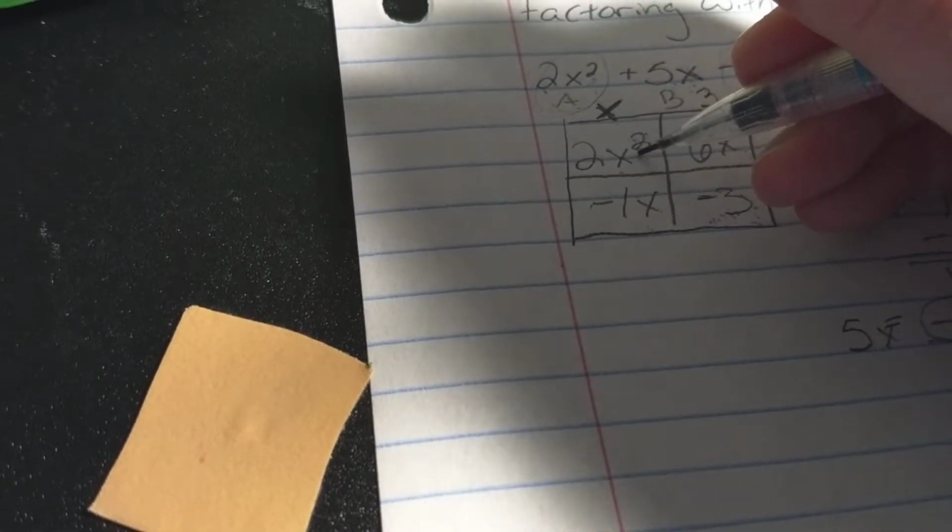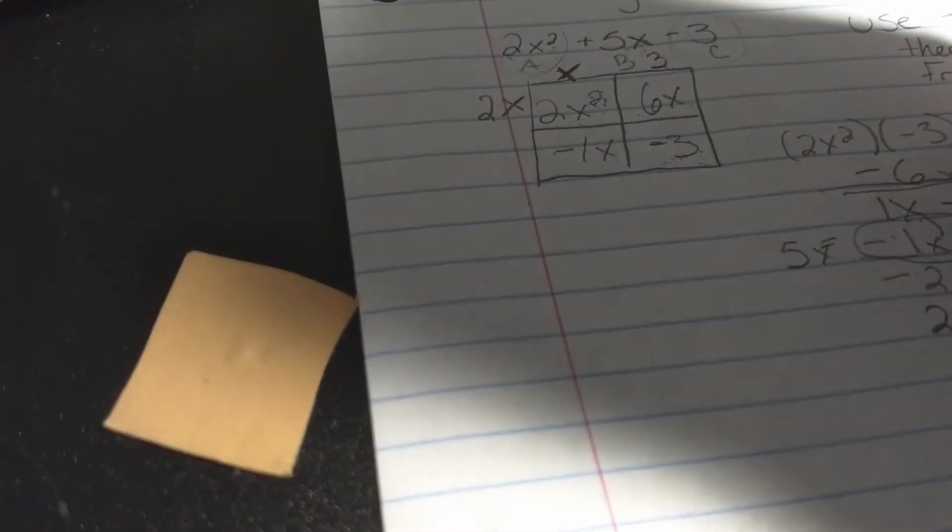Okay? Then you look at these two boxes. What do they have in common? 2x squared and 6x. I know they both have a 2 in common. 2 times 1 is 2. 2 times 3 is 6. So I'm going to write that outside the box. But they also both have an x. So I'm going to write that outside the box.